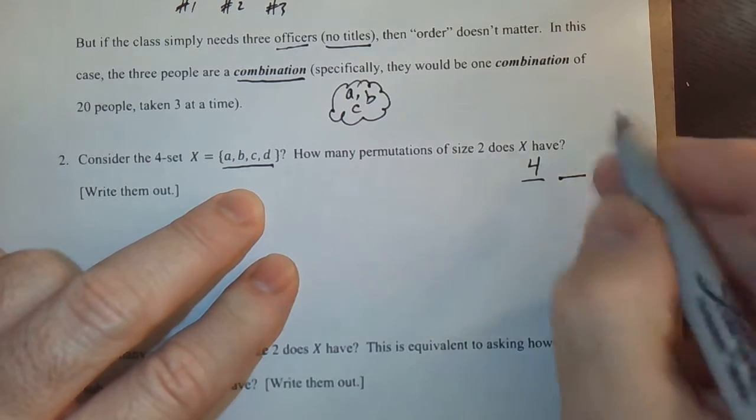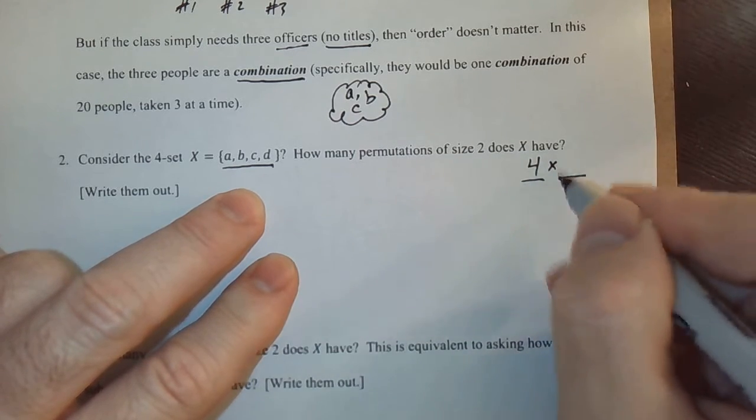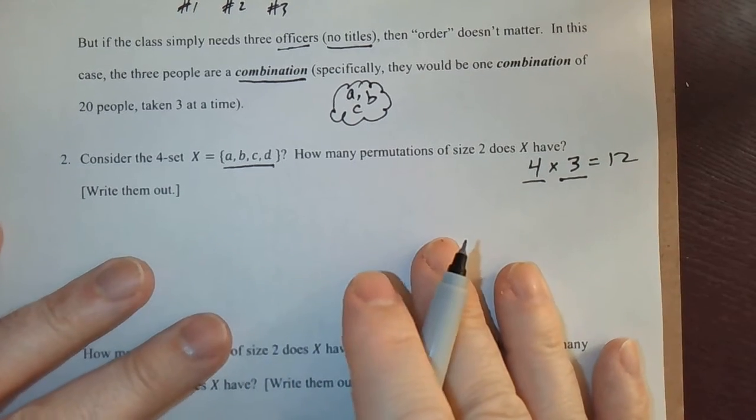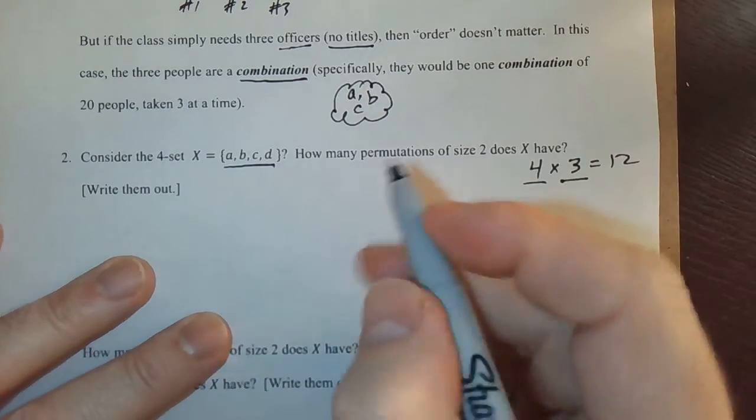4 of them. How many of them could end up then being in this position? You could choose any one of the remaining 3. So we know it's going to be 12. But let's write them out. It's a little painful, but let's do it.